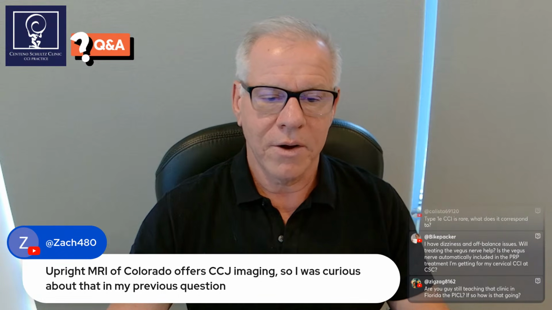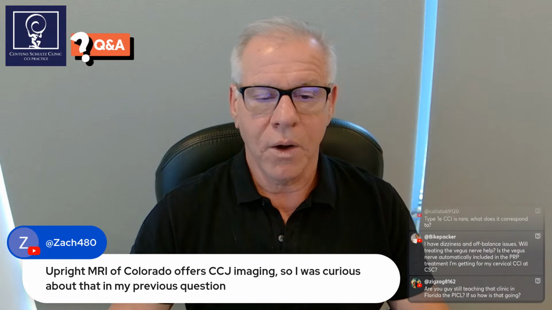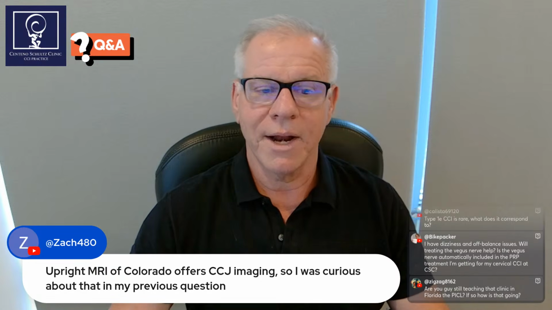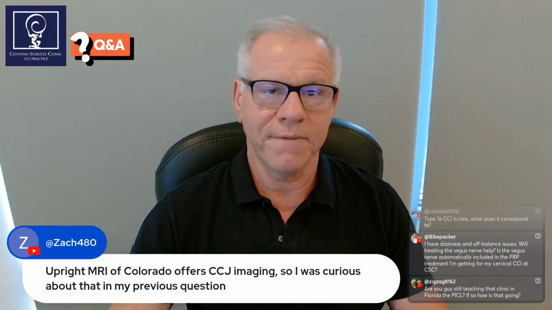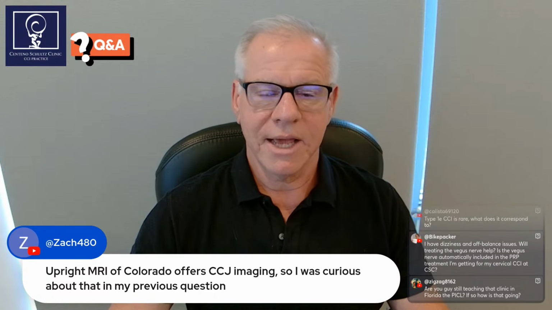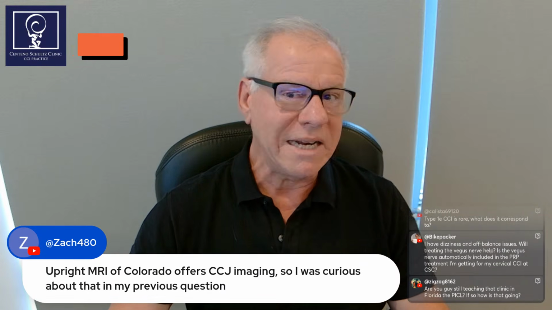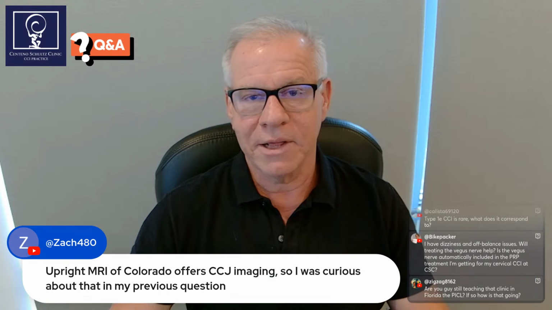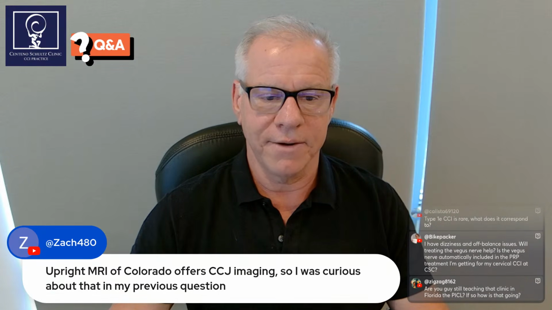Upright MRI of Colorado offers CCJ imaging. So I was curious about that in a previous question. Yeah, so the CCJ imaging isn't going to be worth all that much from an upright MRI. You really want to focus on upright MRI flexion extension to get us the information that we need. I don't really need to know if the right alar ligament looks a little grayer than the left because it's unclear what to do with that information.